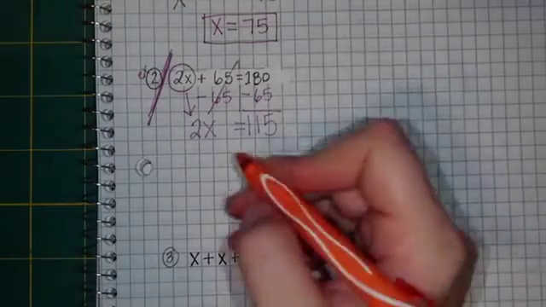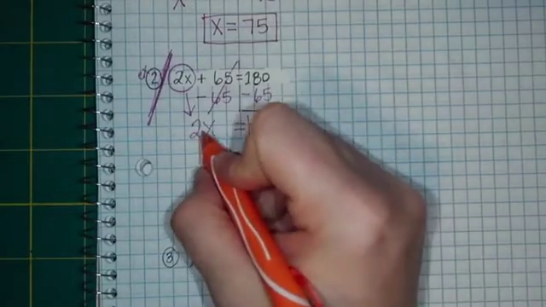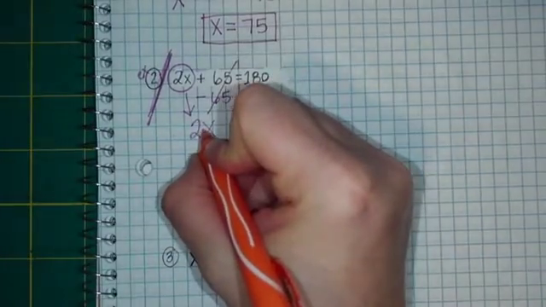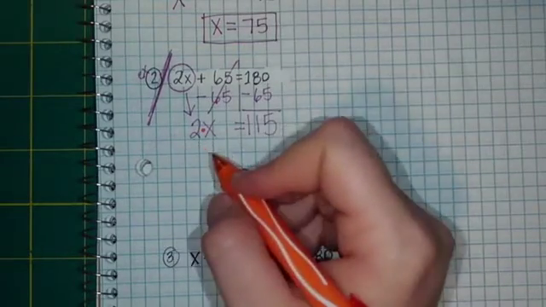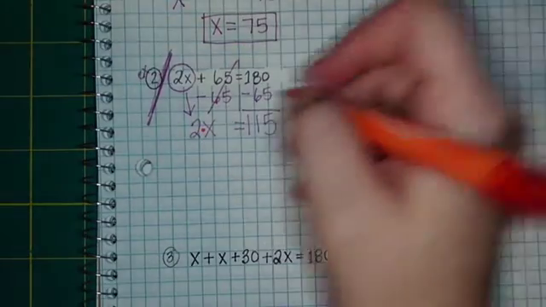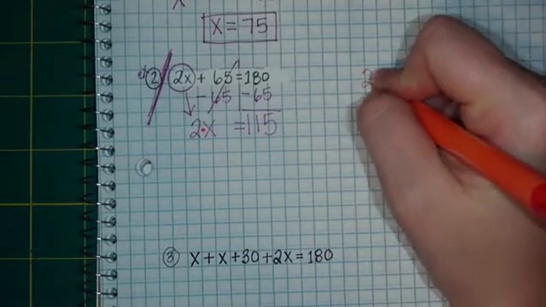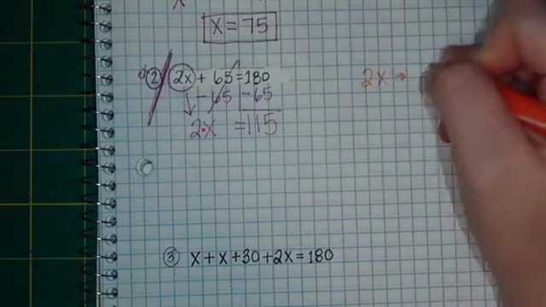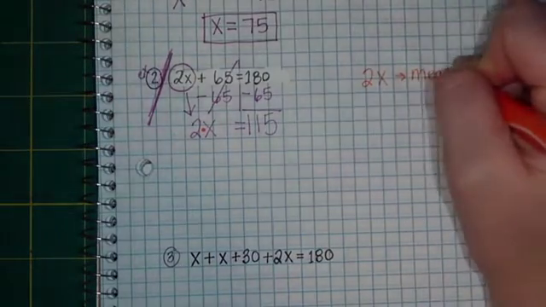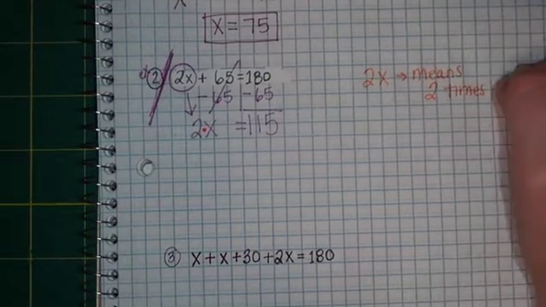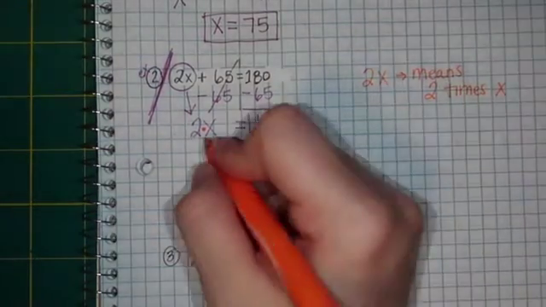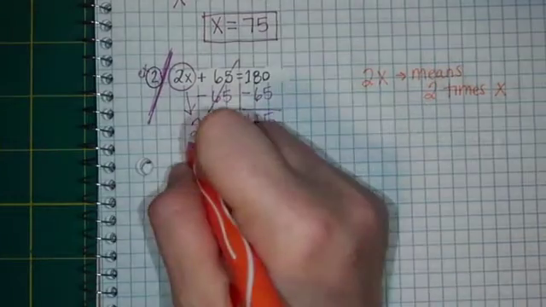Okay. So then now we have 2x, which is also the same thing as 2 times x. When a number and a variable are next to each other, it means multiply. So 2x means 2 times x. So then the opposite of multiply is to divide.